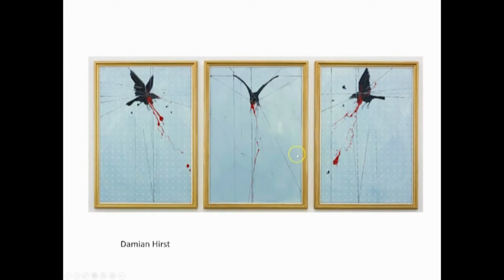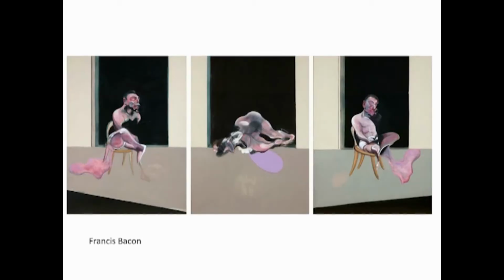The work by Damien Hirst here. These are three crows. Looks like they've just been shot. He could have put them in the center of the composition. He could have put them on the bottom portion, but he's elevated them to the top of the composition, make them feel like they're floating above us. Maybe something more of a foreboding sort of feeling to the whole composition.